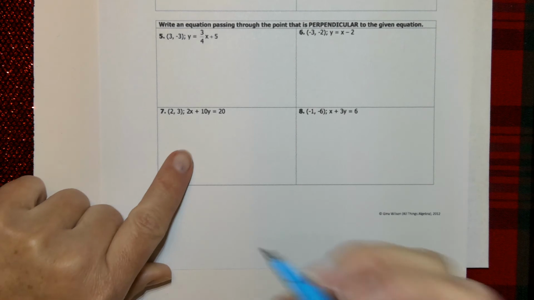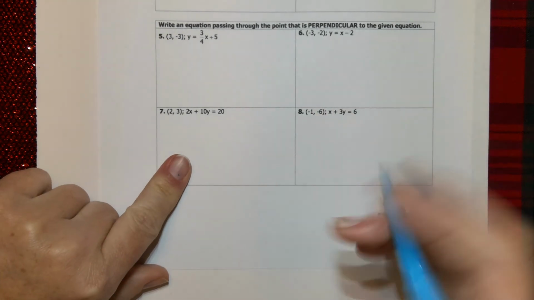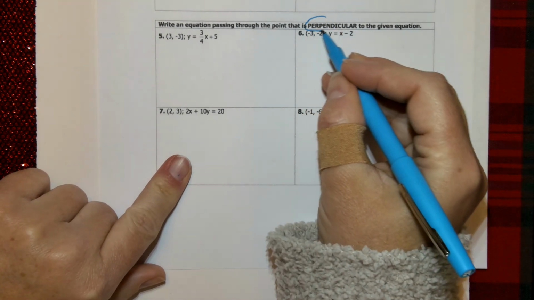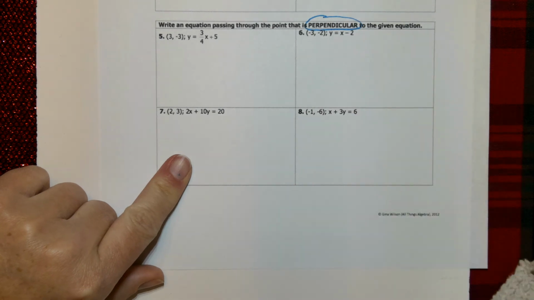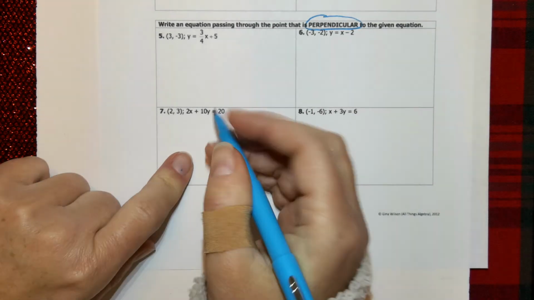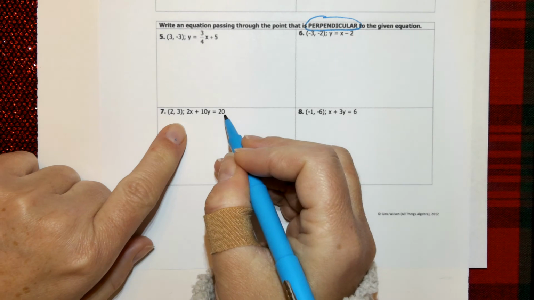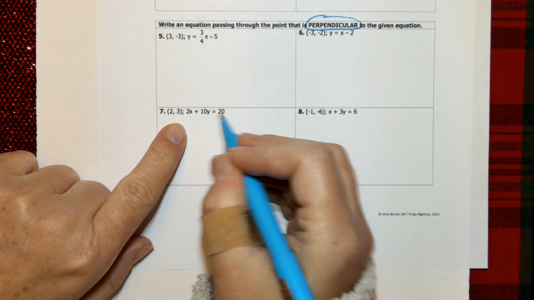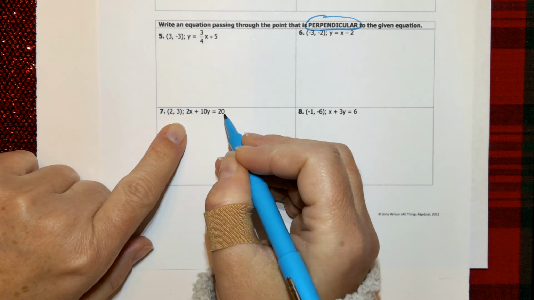Let's do a yucky one. I'm going to pick a really yucky one. I'm going to choose number 7. We are perpendicular. This one says perpendicular. So remember, the slopes are opposite reciprocal or negative reciprocal.